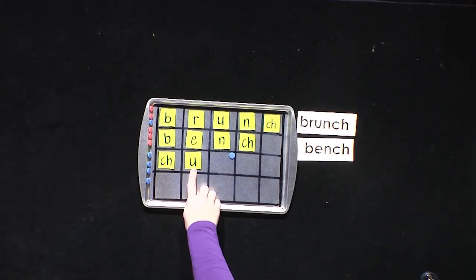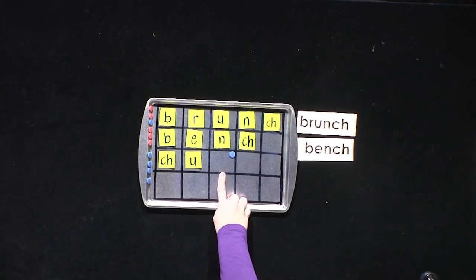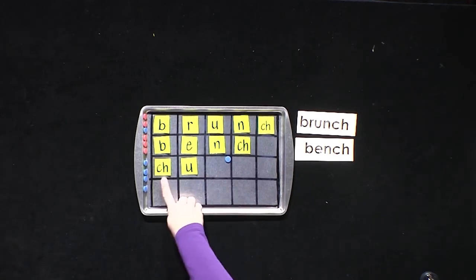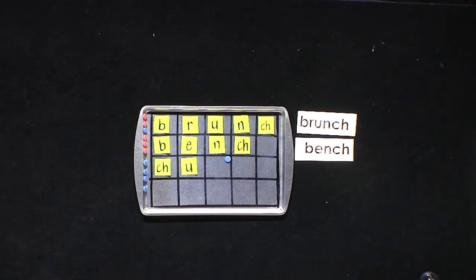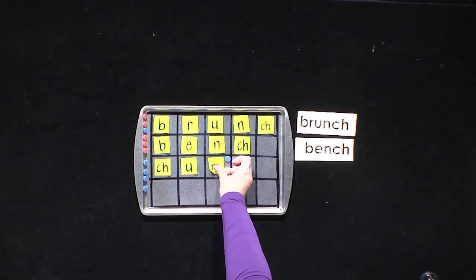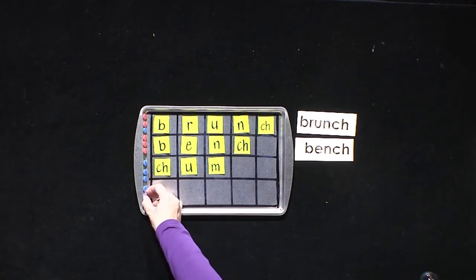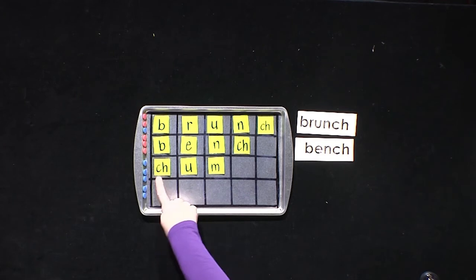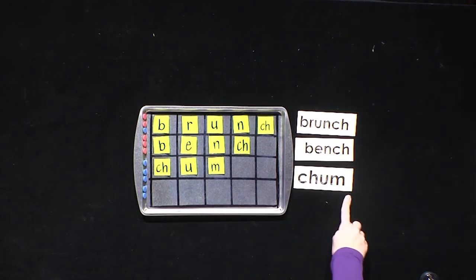And in the word chum, what sound is in the final position? Ch, the sound. And what letter or letters makes the sound? The M. Great job. Let's blend and say this word. Ch, chum. And let's read a clean copy. Chum.